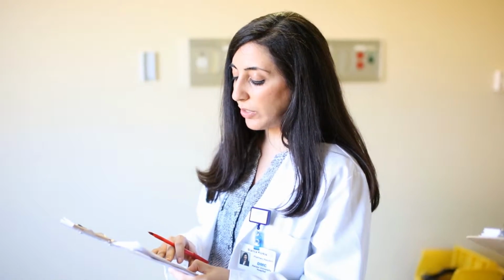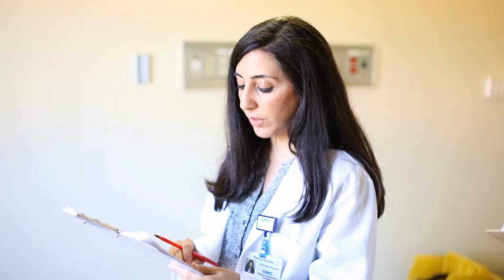Okay, so when you use the Lantus, how many units do you inject? I use 34 units of Lantus. Okay, and for the Humalog, how many units do you inject for that when you eat? For the Humalog, I do 8, 10, and 8. 8, 10, and 8, okay.